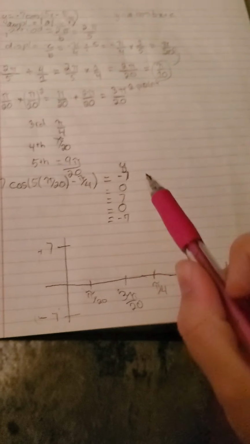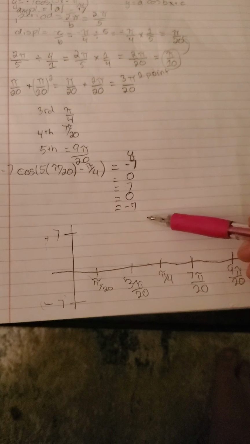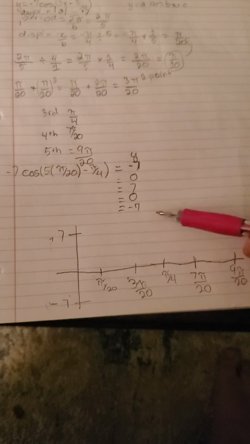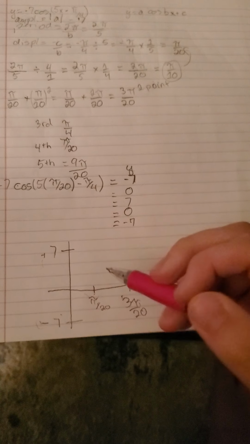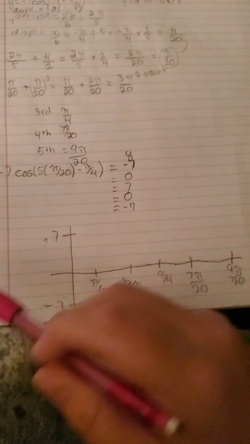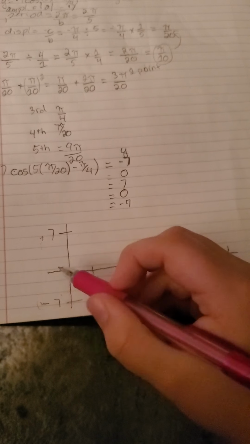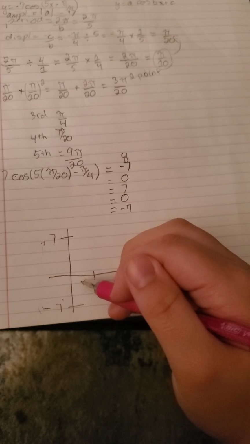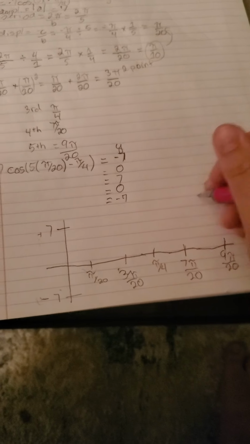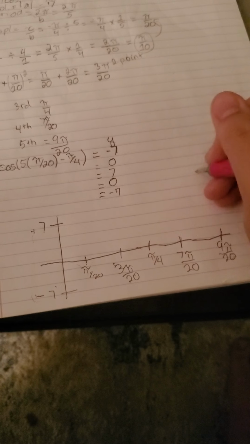All right, so those are the x's I found. And so if I look over here at what my y's should be, that's how I can graph them out. How I found out where the line crosses over the y-axis is I plugged in 0 for x.